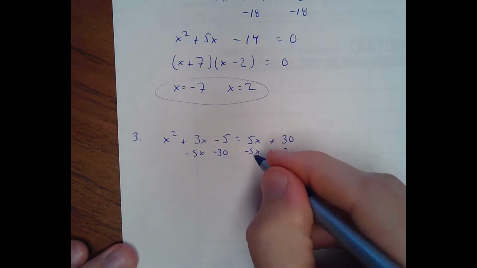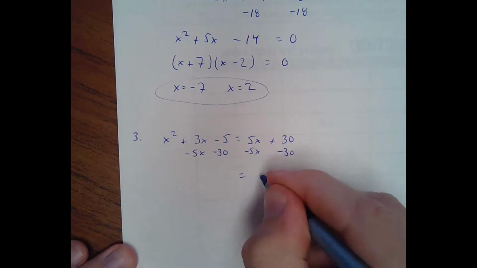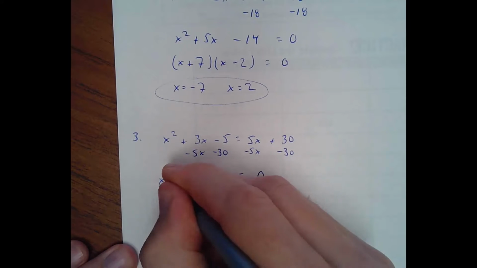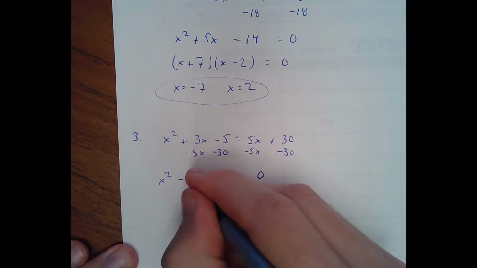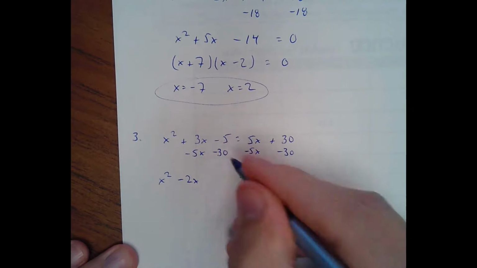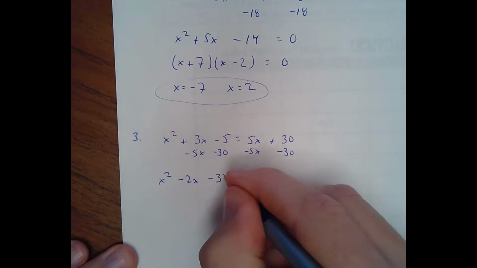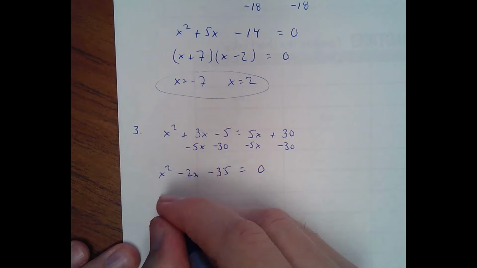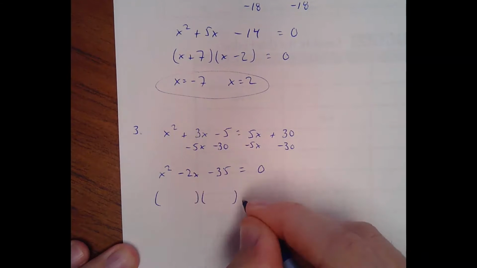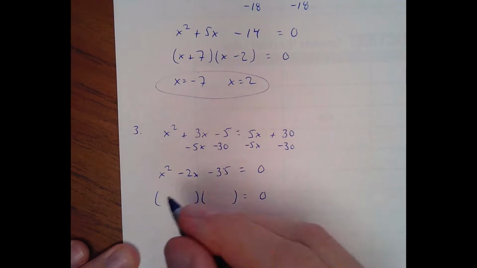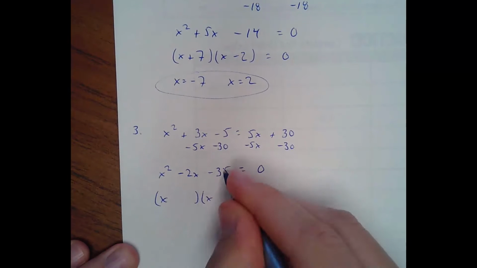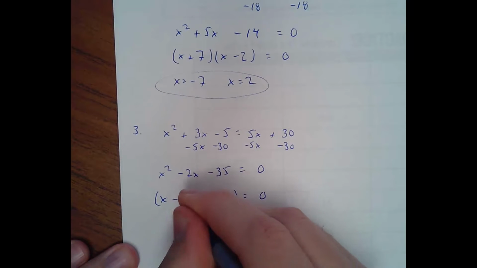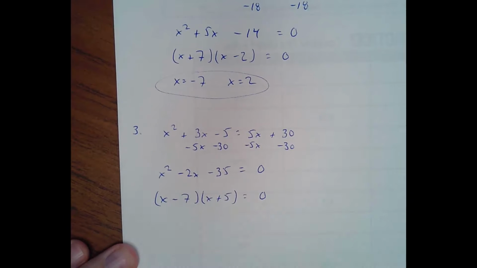So 5x minus 5x is 0. 30 minus 30 is 0. So that's just 0. I'll have x squared. 3 minus 5, negative 2x. Negative 5 minus 30 is negative 35. So now it's equal to 0. Now I can factor. So what multiplies to negative 35 and adds to negative 2 would be negative 7 and positive 5.